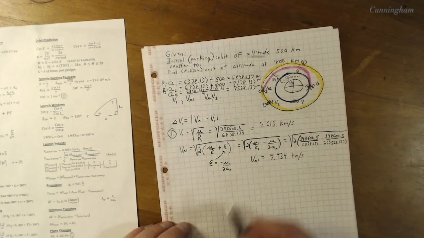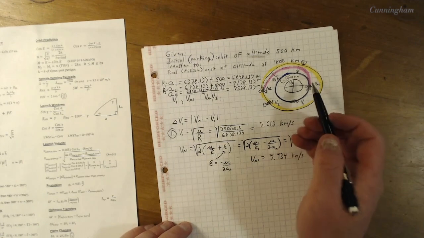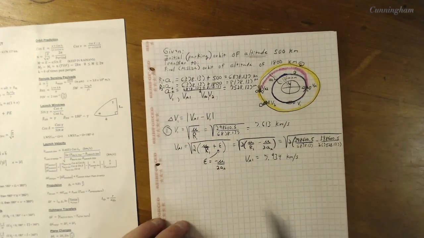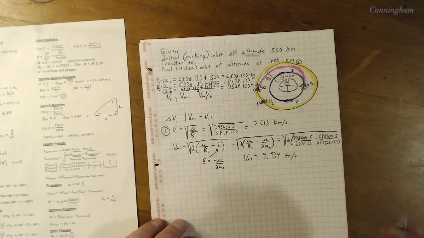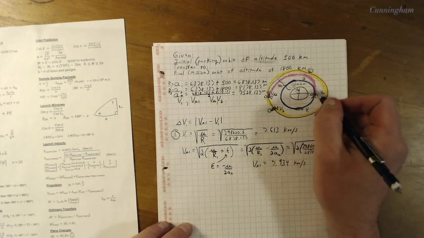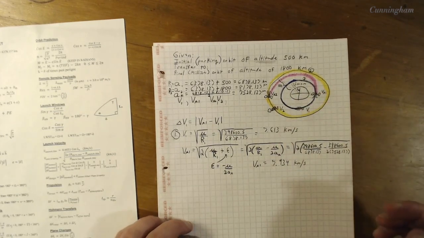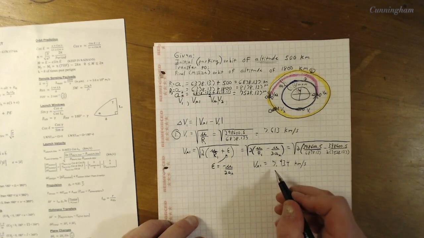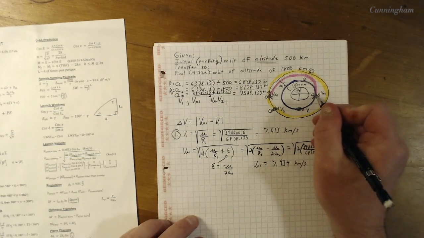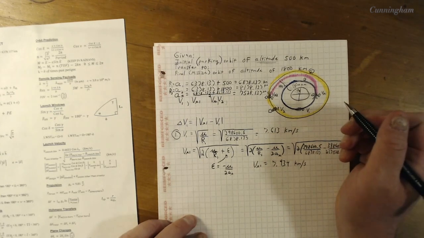All right, so now we know how fast the satellite was going in its initial orbit, 7.613. And then right after it fired its thrusters to get into the transfer orbit, the pink orbit, which as you can see is only half an orbit, we'll talk about that in a second, it's going 7.934 kilometers per second right as it enters the pink orbit.